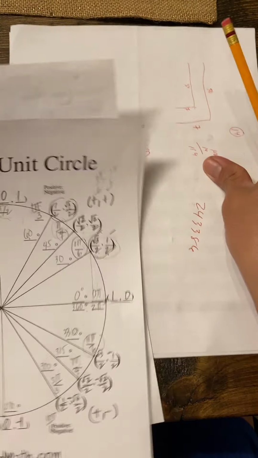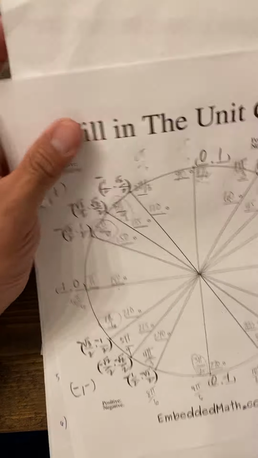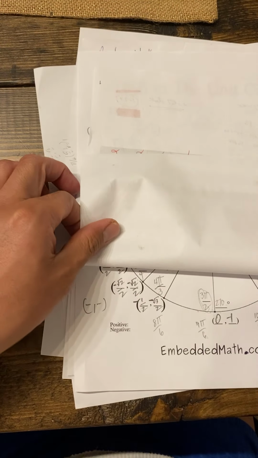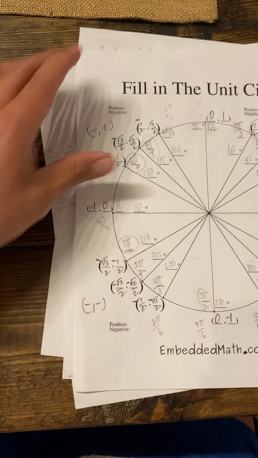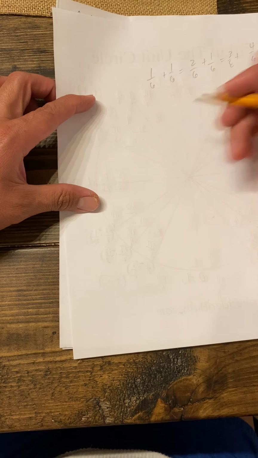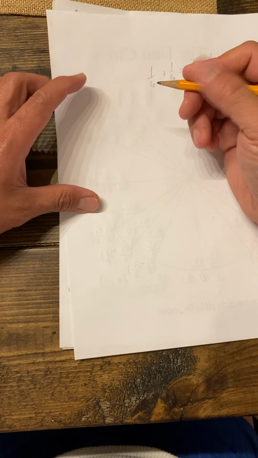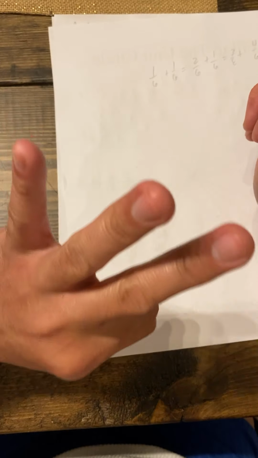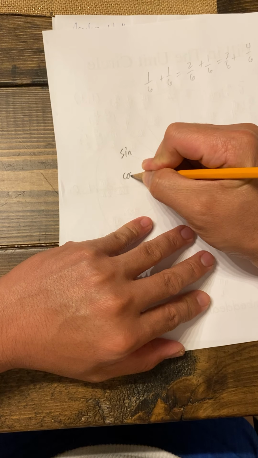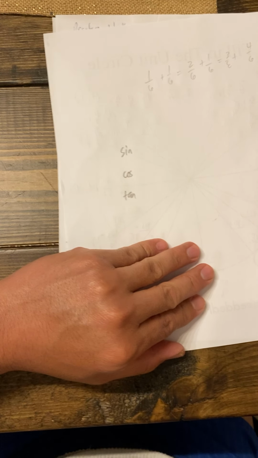First, I have a scratch paper here. Okay, so let's do it this way. Sorry, guys. By now you should have already learned the 3 basic trigonometric ratios: the sine, cosine, and tangent.